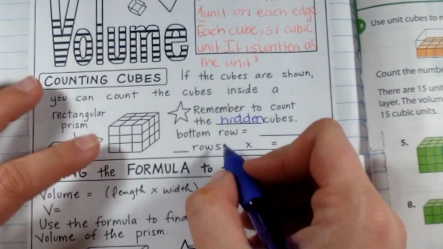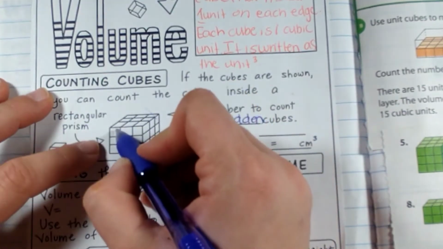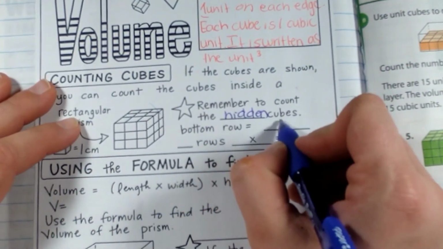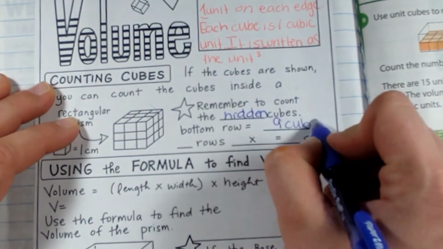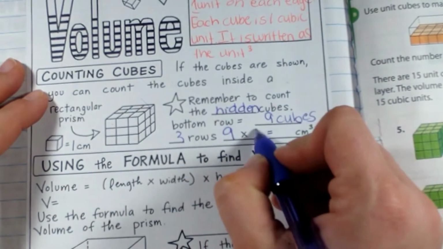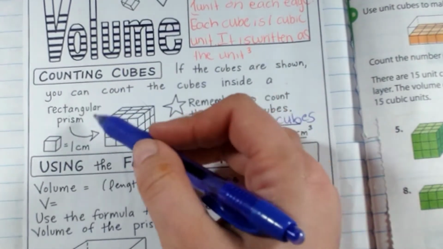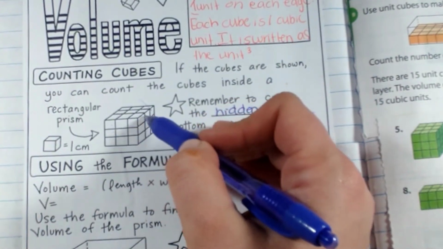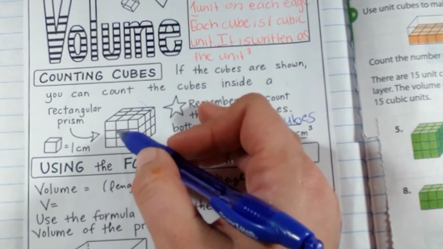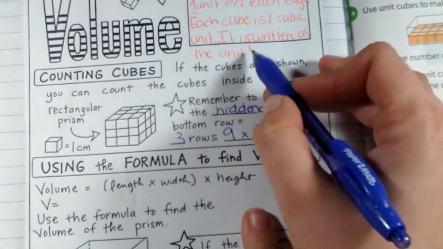The bottom row for this one is 9 cubes. I'm actually going to do the top row here because I can see that. 1, 2, 3, 4, 5, 6, 7, 8, 9 cubes. And how many rows do I have in this? There are 3 rows. So it's going to be 9 times 3, and it's going to be 27 cubes. That's going to be the total amount of cubes in this cube here, because one layer has 9 cubes, and I have 3 layers stacked on top of each other. This takes into account any of the hidden cubes. 1 cube is 1 centimeter, so they would always be centimeters cubed, just like here.